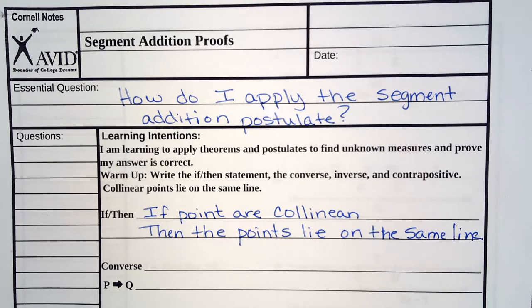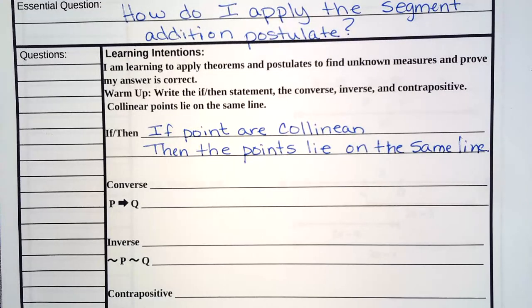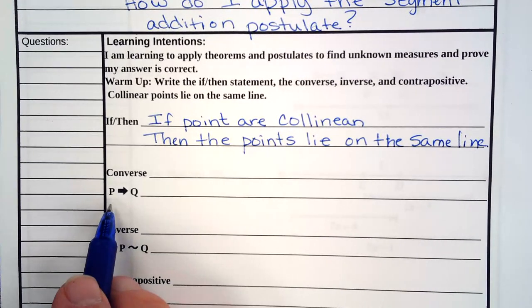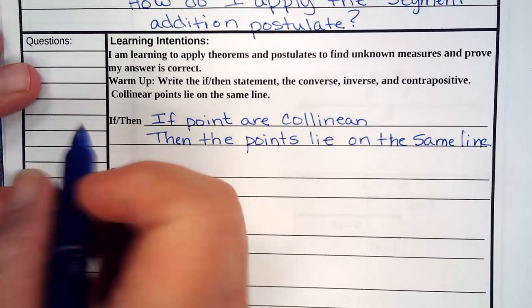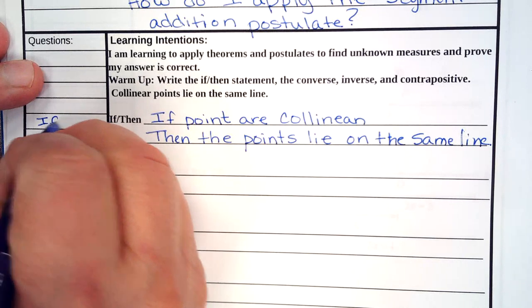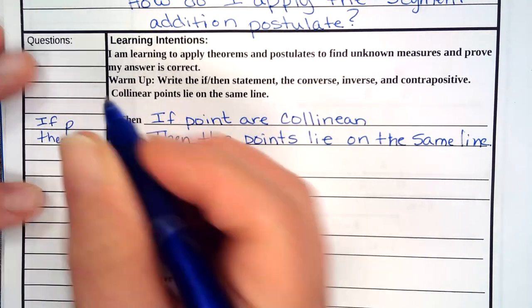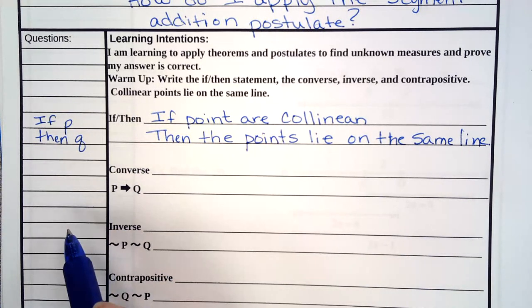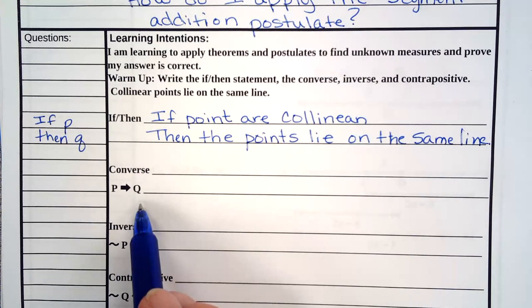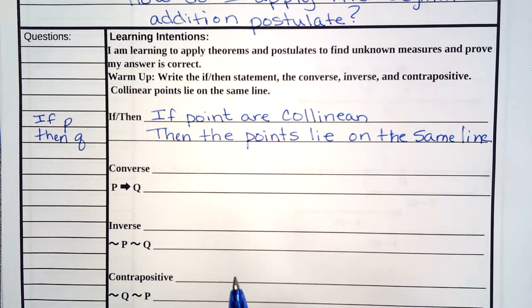The converse, if you notice, I've given you directions for doing that. The converse says the P switches with the Q. So this is in the form of if P, then Q. Your P is your hypothesis, and your Q is your conclusion. For the converse, all you do is switch their positions.